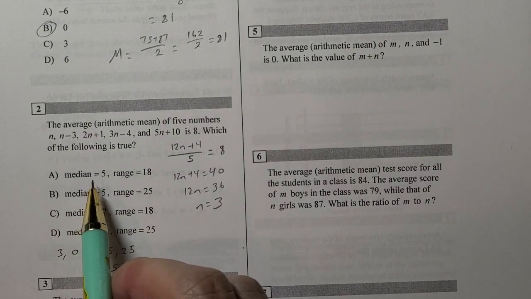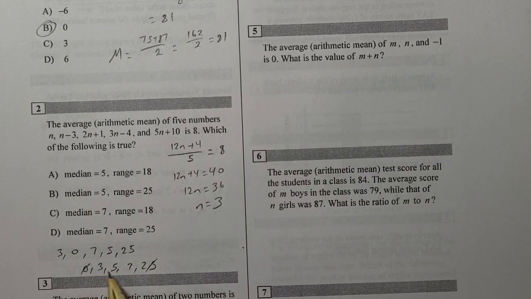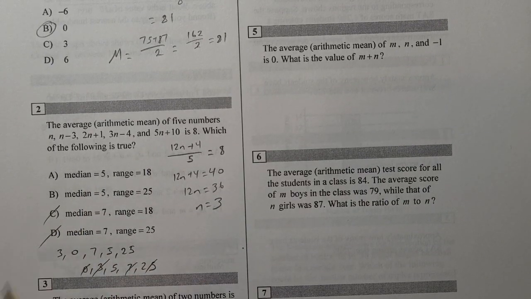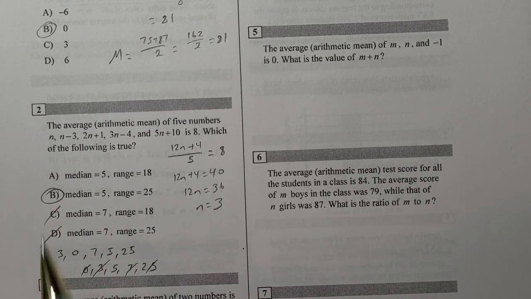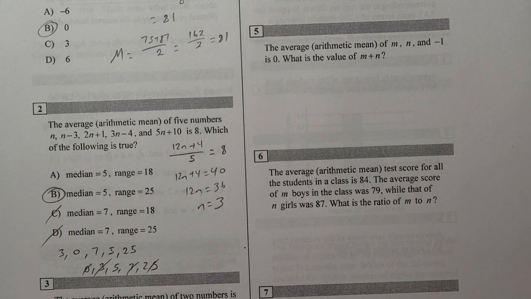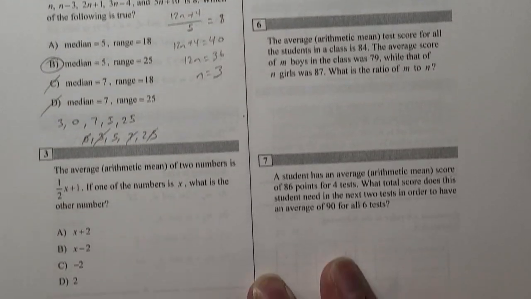So median, find the middle one, that is 5. So we cross those two out. The range is the max minus the min. So 25 minus 0, that's 25. Okay? Hopefully you got that.